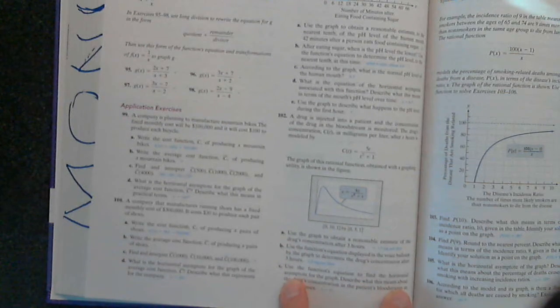Okay, use the function's equation to find the horizontal asymptote. I don't need to use the function equation or do anything else. I know it's type 2. The horizontal asymptote must be 0. Y equals 0. That's it.